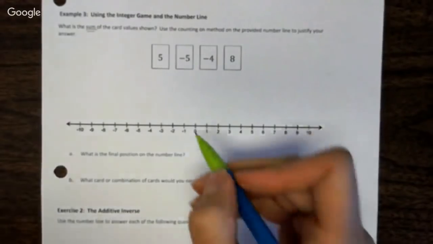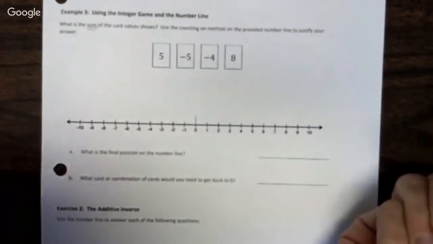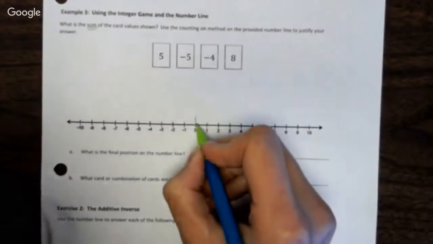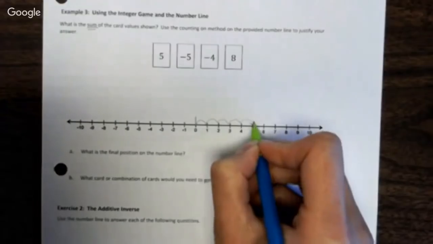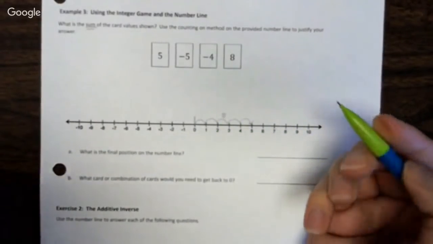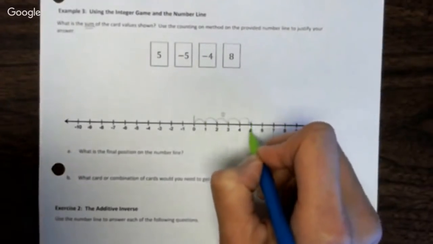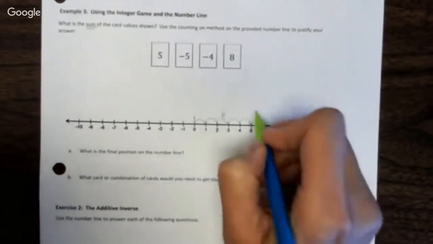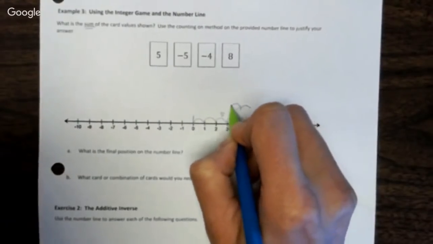So remember, we just talked about starting at 0. So our first number is 5. It's a positive 5, so we're going to go 5 units to the right. Okay, so that would be plus 5. Now our second card is negative 5. So you're going to start where you left off, and you're going to go negative direction, which is to the left, 5 spots.